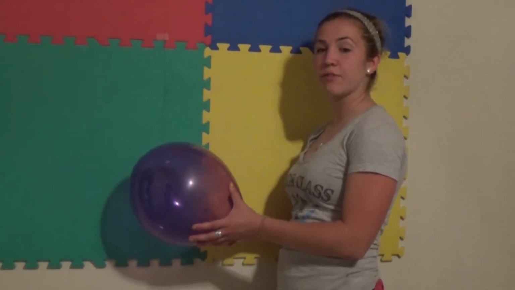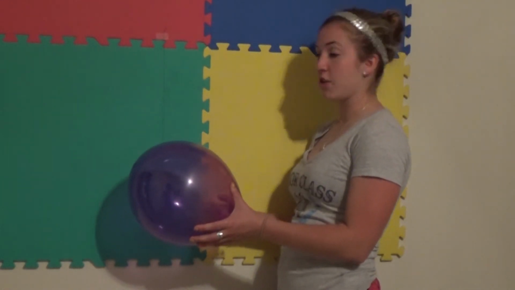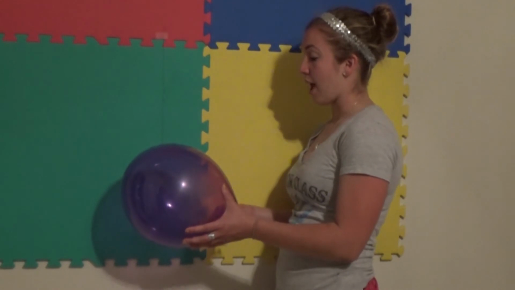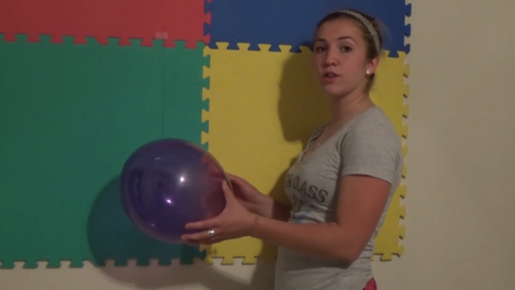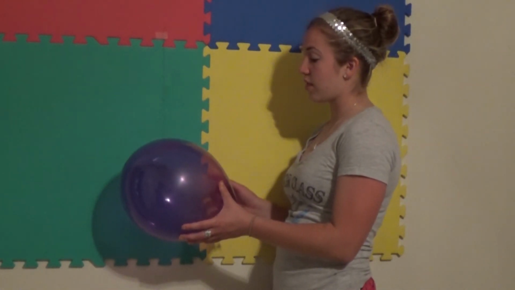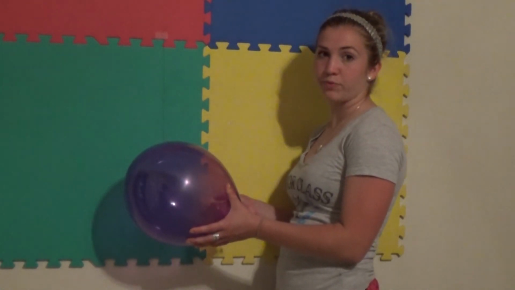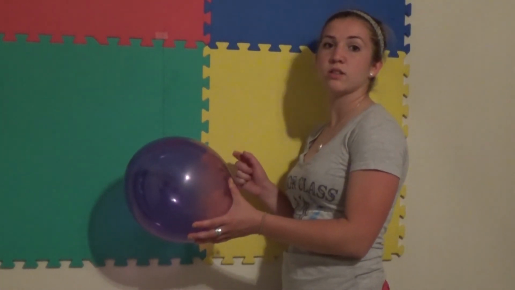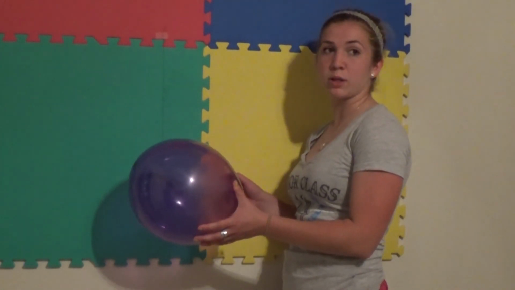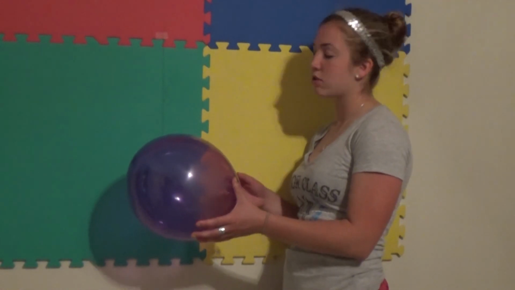So if the balloon continues to give electrons off to the Cheerio, and they both reach a level of negative charge, then they'll end up repelling each other, because while opposites attract, if it's the same, it's going to repel. So the negative balloon and the negative Cheerio will end up repelling each other. Static electricity, not shocking when you know the science behind it.